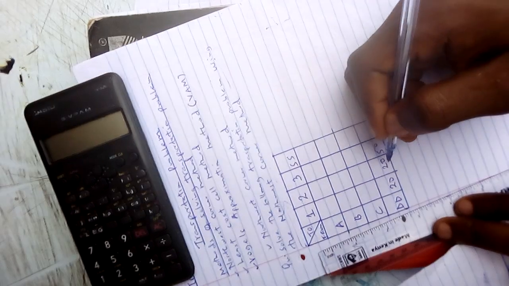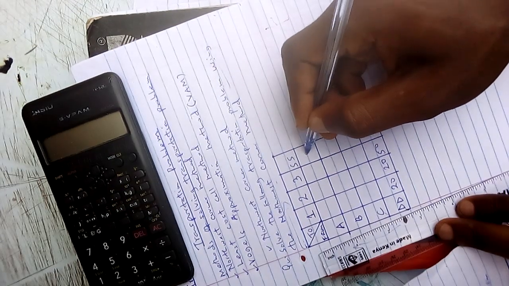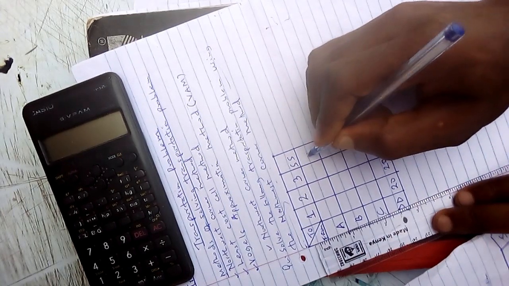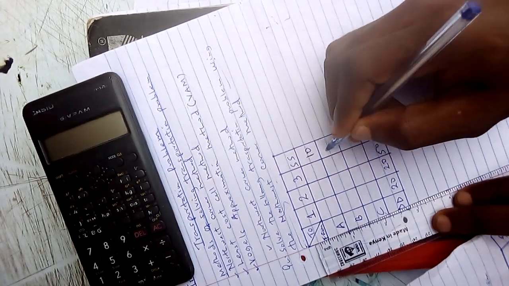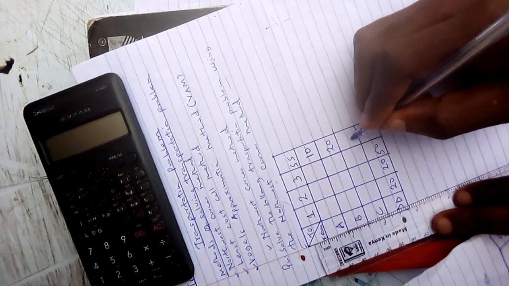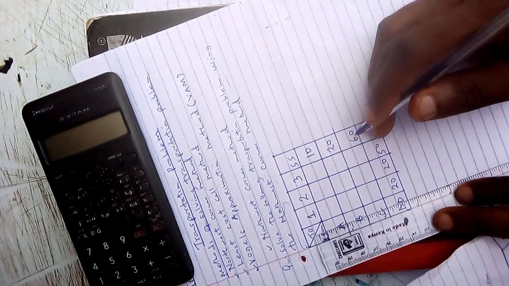From the source, source A is supplying 10 units, source B is supplying 20 units, source C is supplying 60 units.